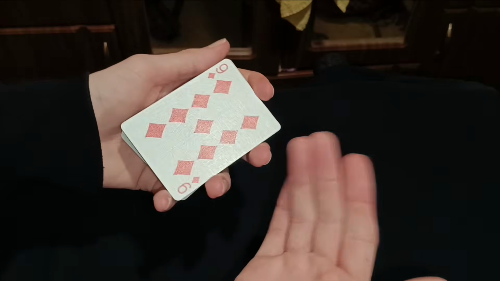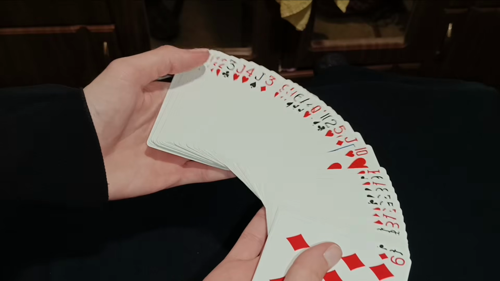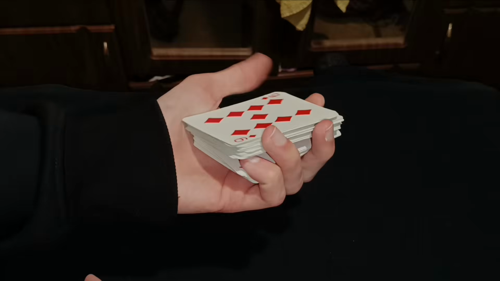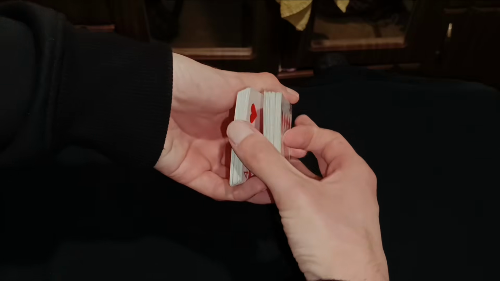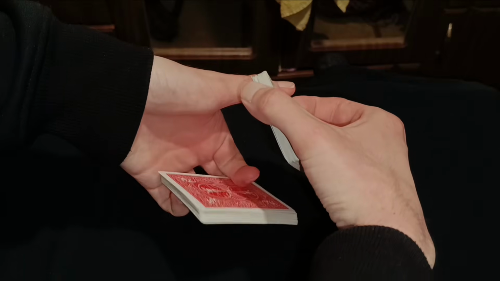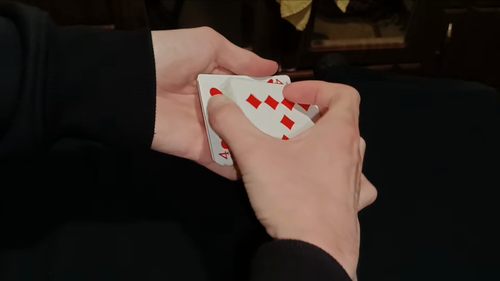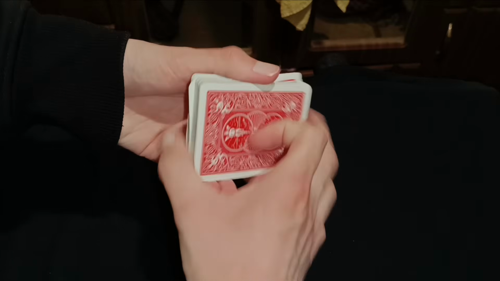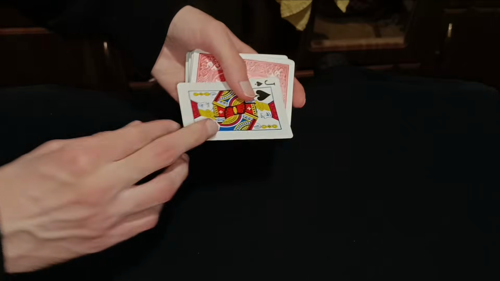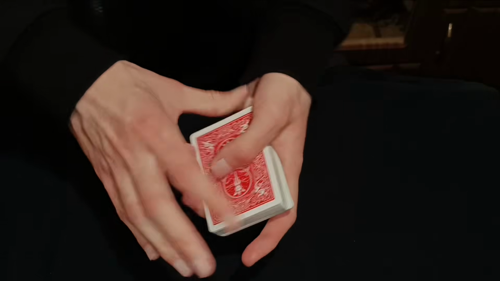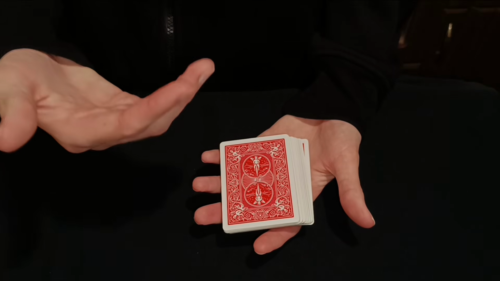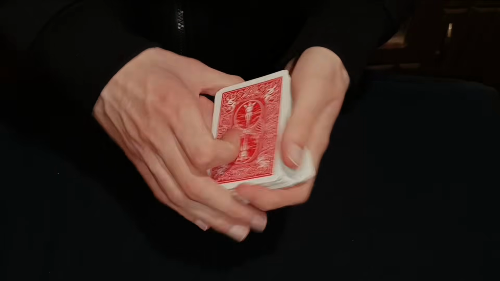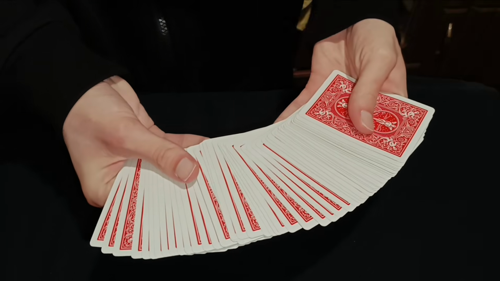I repeat in slow mo. Spectator, name any card, Jack of Spades, search, make a break, alright? And now make a turnover pass like this. And transfer this Jack of Spades to the top of the deck, right? And next step, you make a spread like this. Not like this, like this, alright?